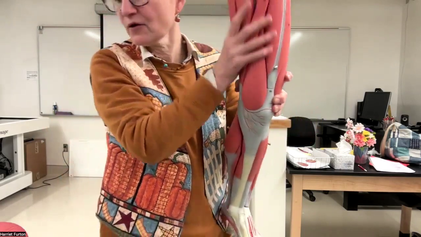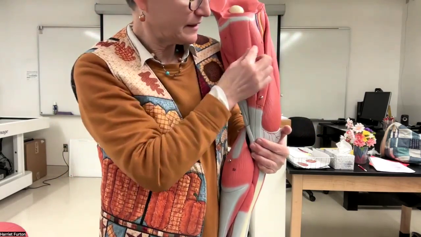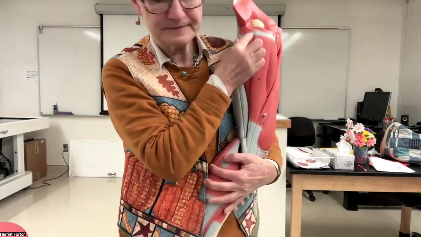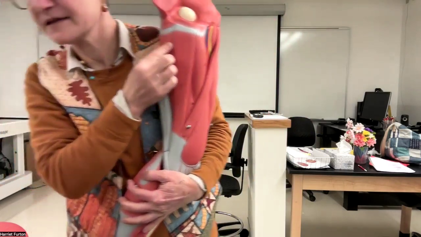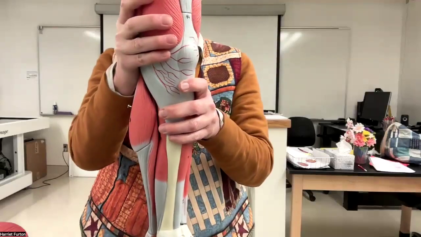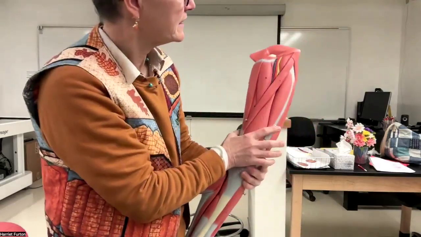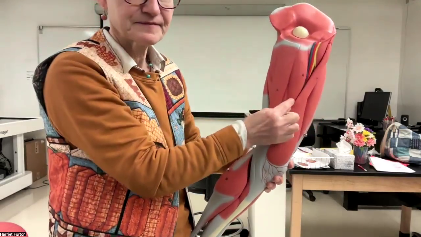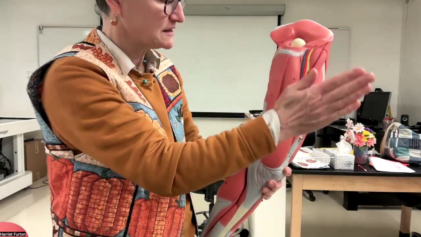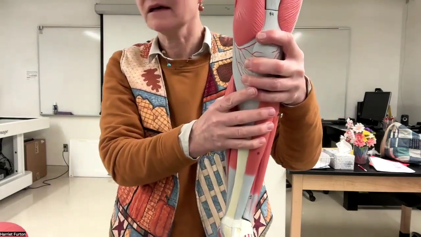The medial compartment contains the adductor magnus. This is 28. Yeah, this is adductor magnus. It adducts and medially rotates the thigh. The adductor longus is number 26. This is the adductor magnus. So, longus is more anterior and the magnus is posterior. It adducts the thigh too.